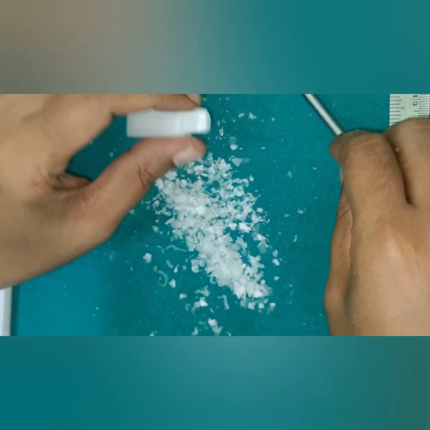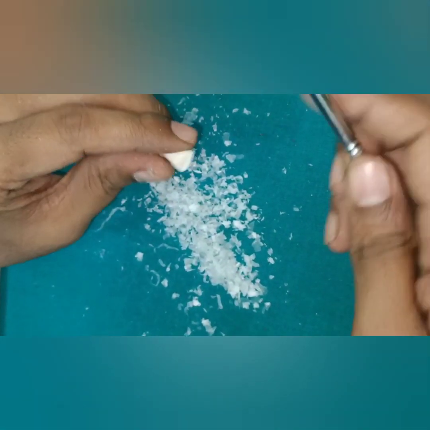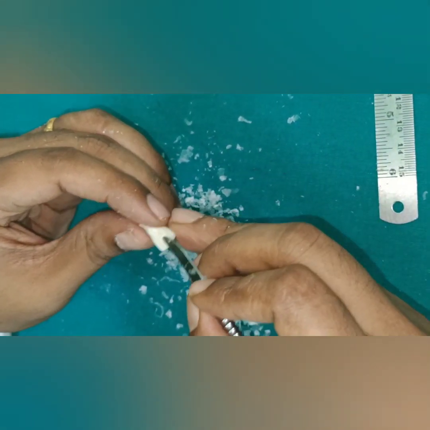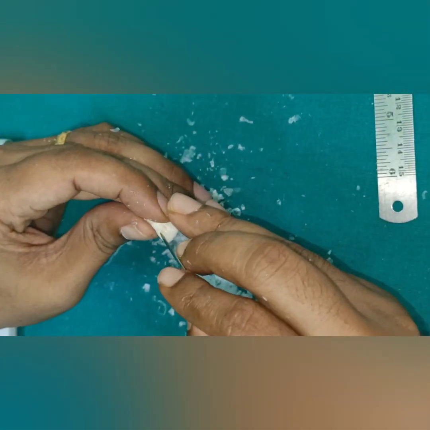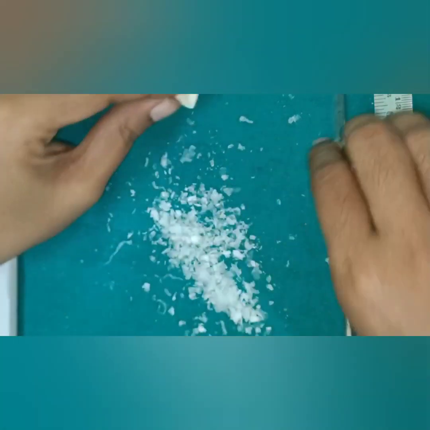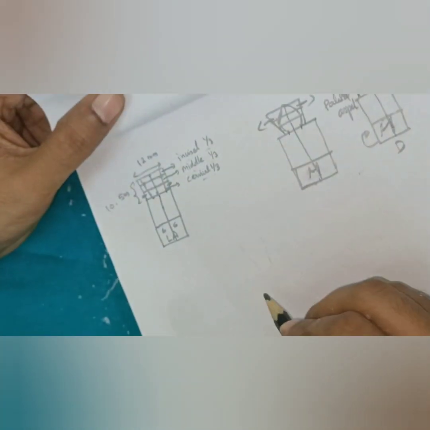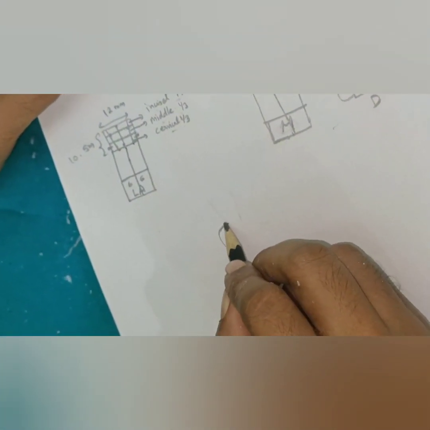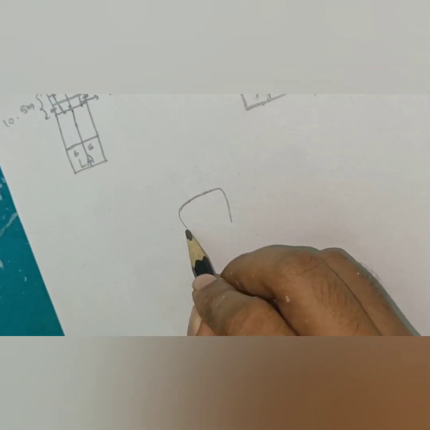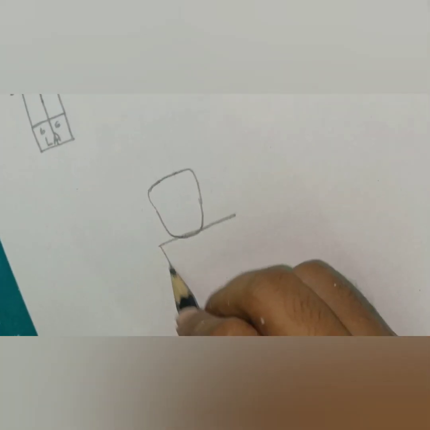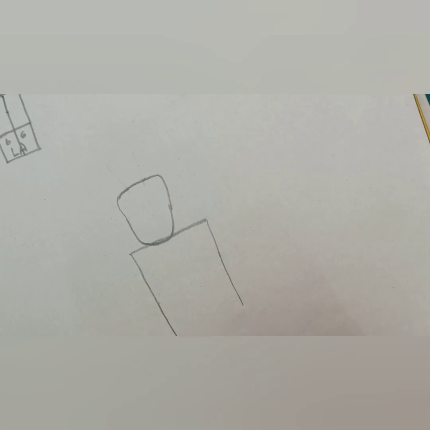One more thing is carving of the lingual fossa properly. What to do is draw one small W here, in the lingual fossa area on the lingual aspect.